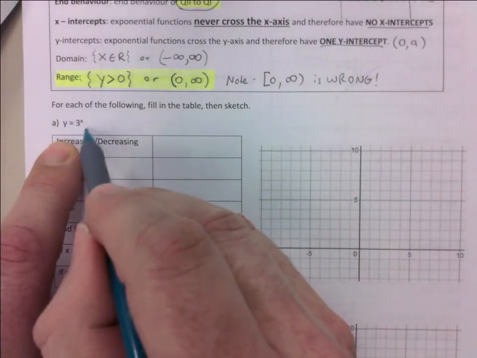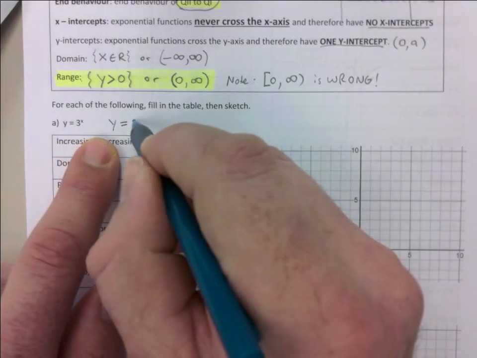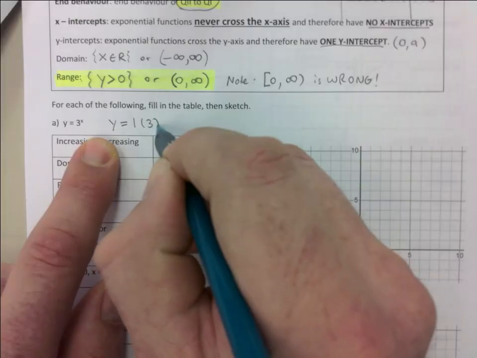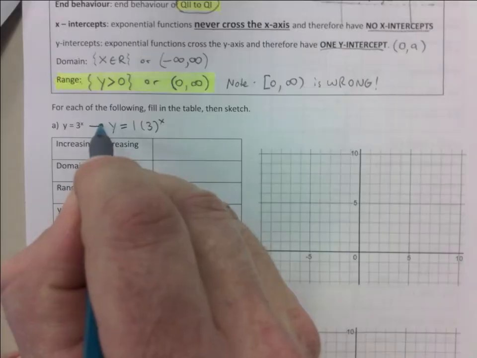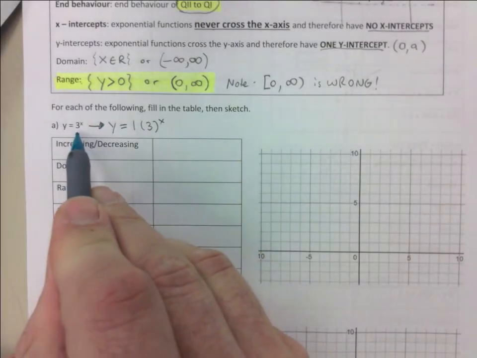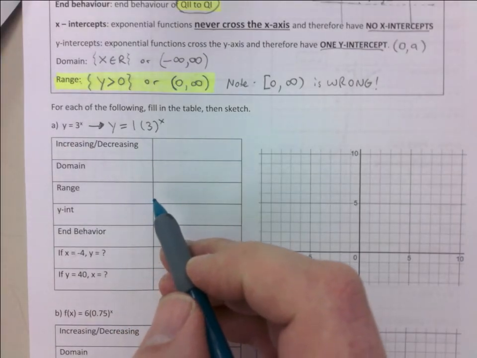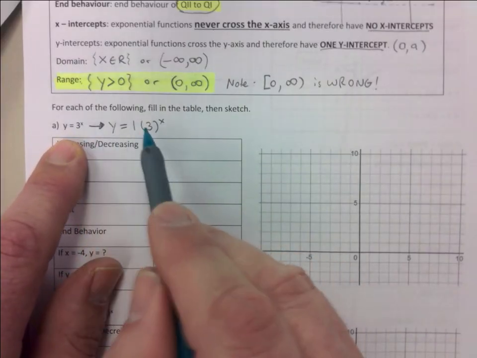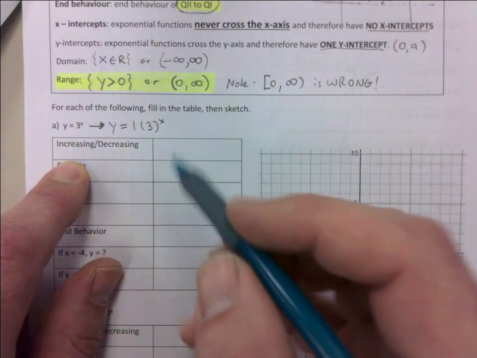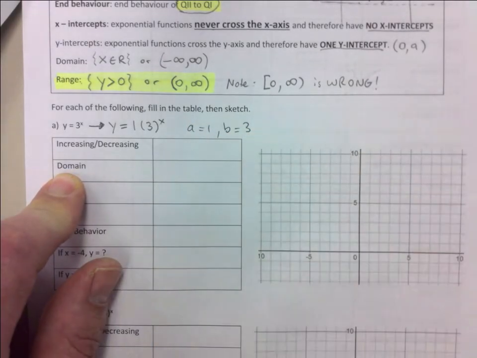Just so you know, this one is actually y is equal to 1 times 3 to the x. I will rewrite it because this happens all the time, and students are like, well, what's a? Is a 3, or what is a? Whatever is attached to the exponent is b. Okay? So a is 1, b is 3.